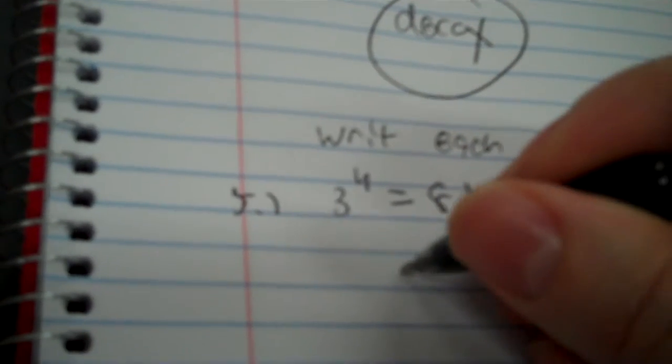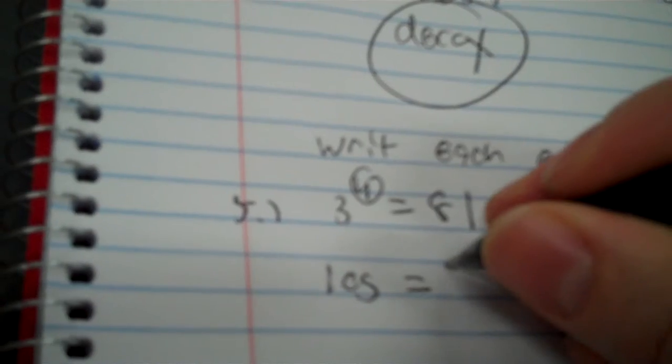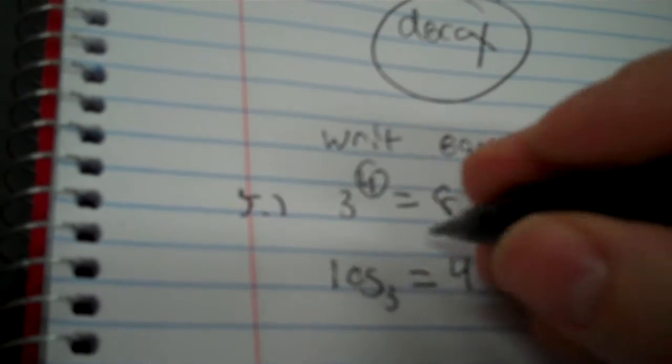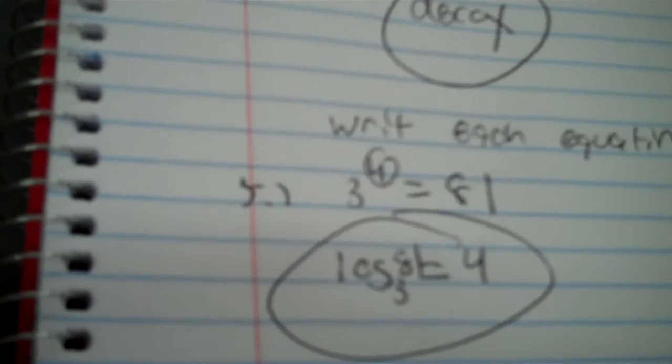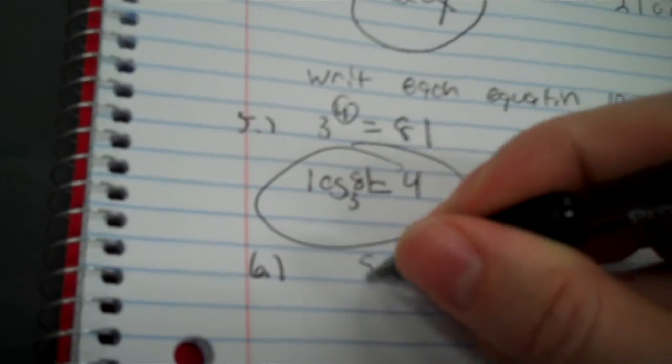Okay, so number 5, we have 3 to the 4th power equals 81. Okay, so I need to write a log, okay? Whatever the power is goes here, and it's going to be all by itself. Whatever the base of the power is comes down here, and then the product 81 just goes right before the equals sign. That's pretty much all you do. It's kind of a memorization thing, I'm not going to lie.